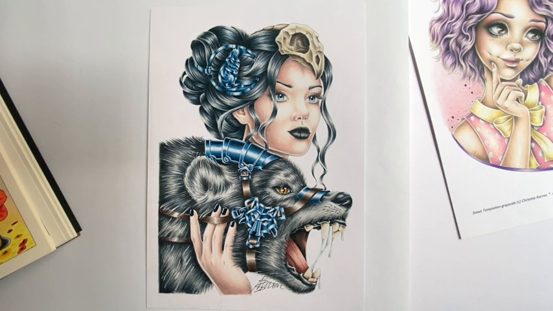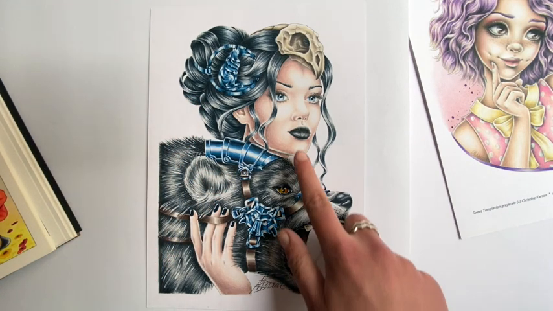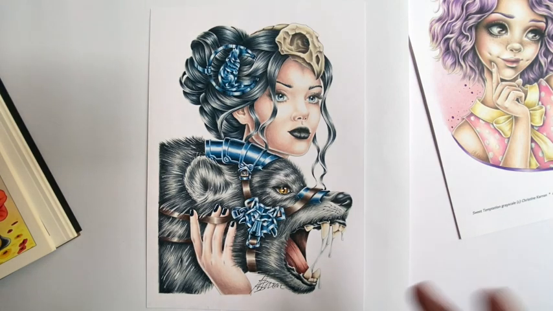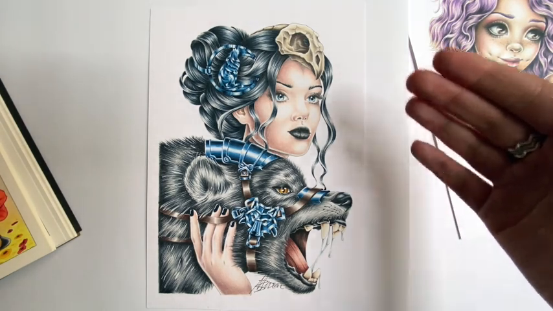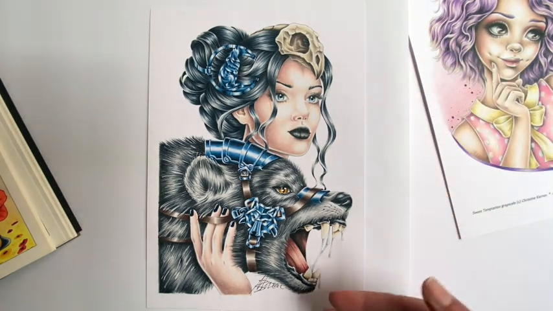The wolf is black and grey. I even gave her black lipstick. There are so few colours on this. And that makes it sort of cohesive. I wanted her to be the wolf, and I wanted the wolf to be her. They're like a reflection of one another. And that's what I went with when I did this page.